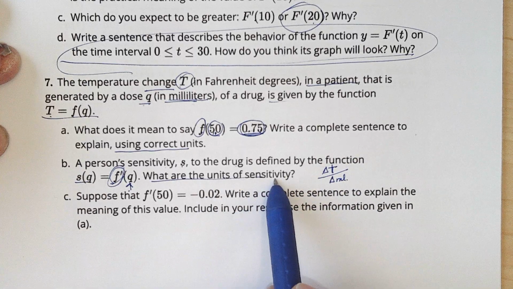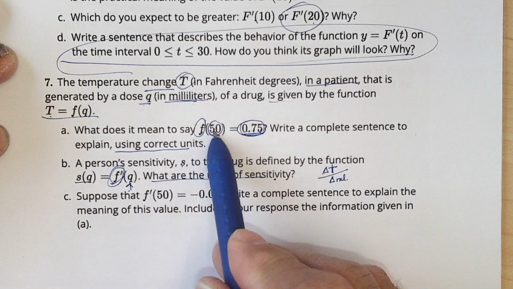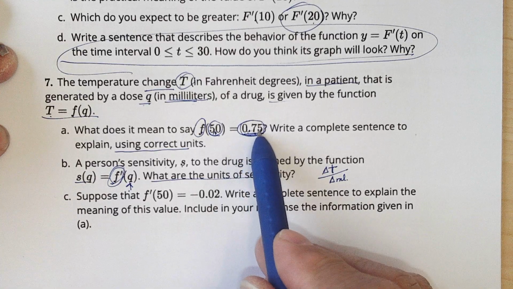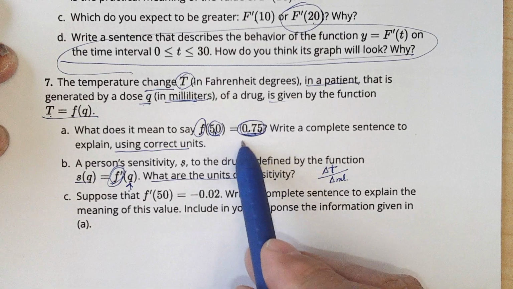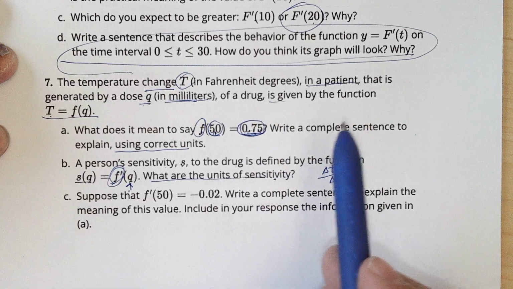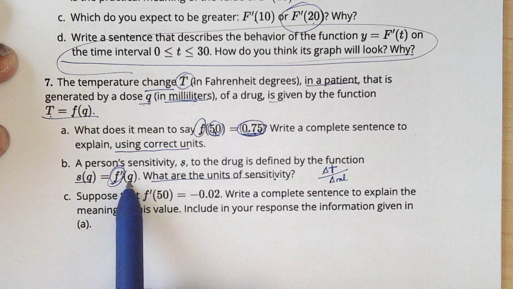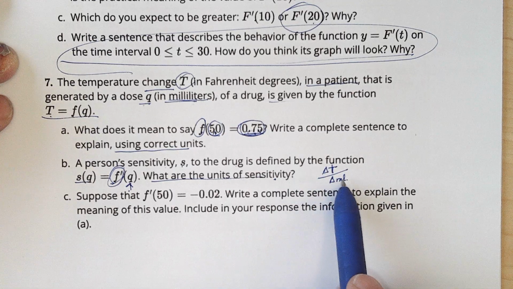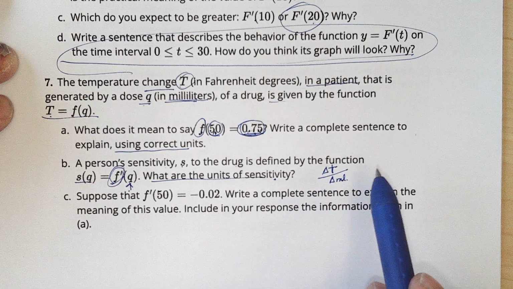So that's considered sensitivity. So giving them 50 milliliters causes the temperature to change 3/4 of a degree, and it looks like positive, so it's going up 3/4 of a degree. Now the sensitivity is how much does the temperature change per milliliter that we give them.